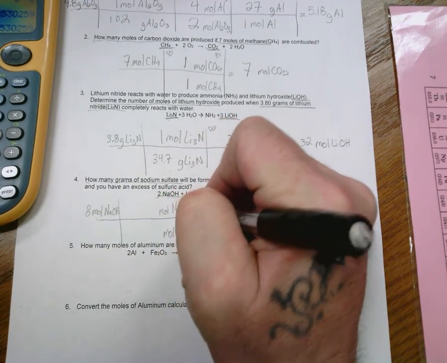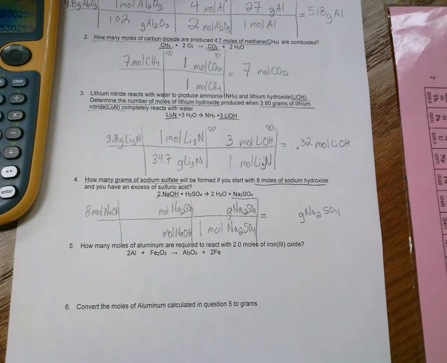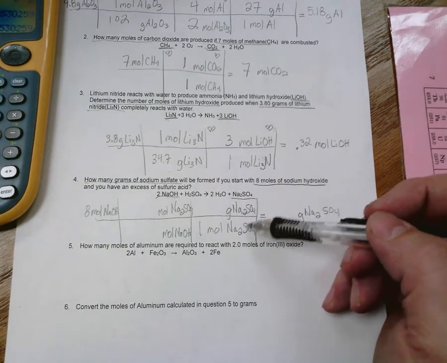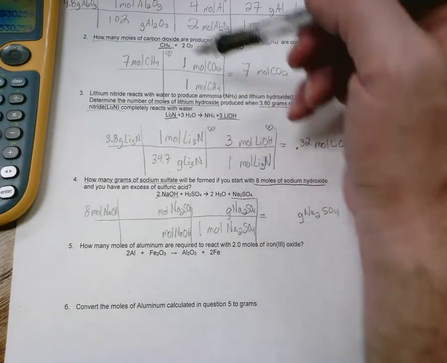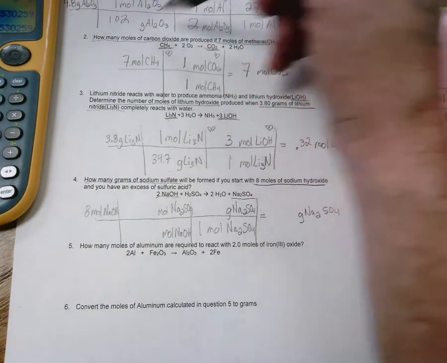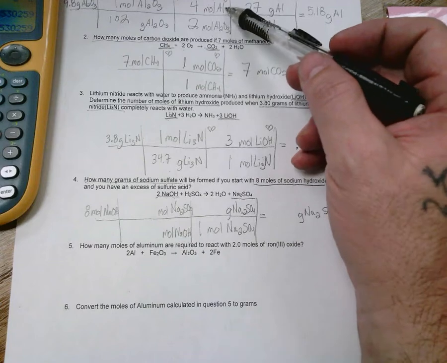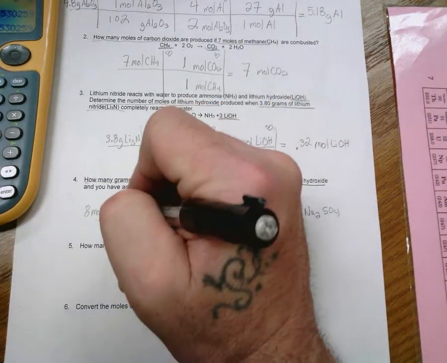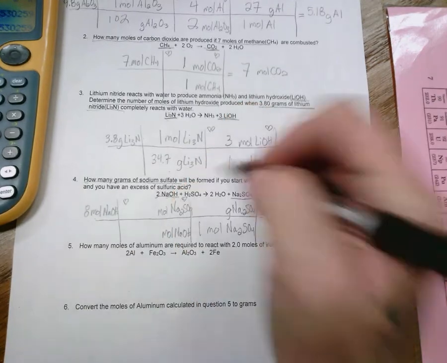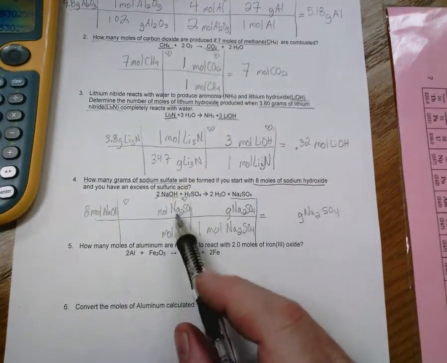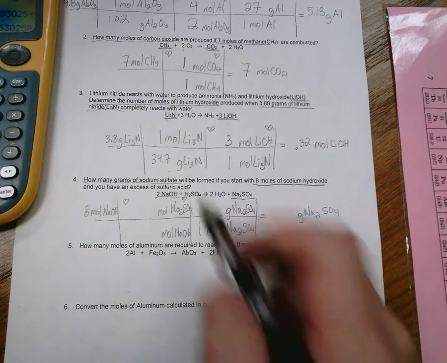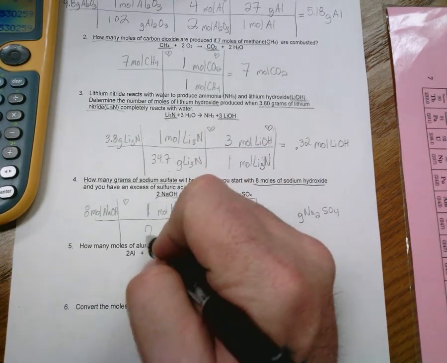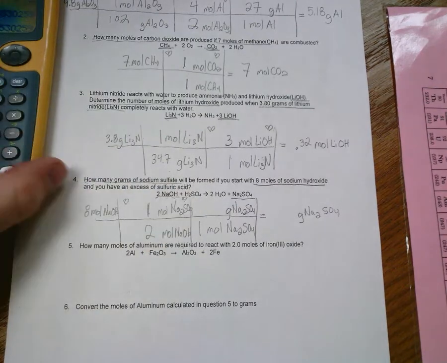Na2SO4. Now, things that you should think about. It's always the same thing in every box except for one box. In one box, you have 2 different things, and that is the heart of the problem. So this is the heart of the problem. So I'm going to go ahead and put the moles in there. Moles of Na2SO4 are 1. Moles of NaOH, the coefficient is 2. And now I have to figure out grams of Na2SO4.